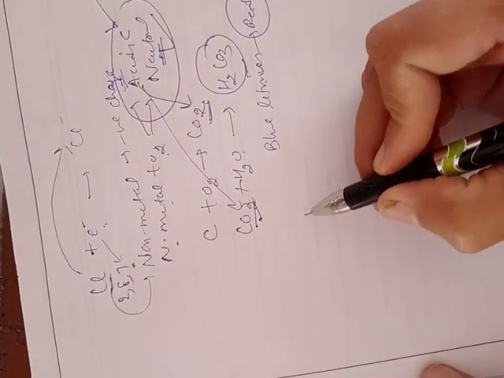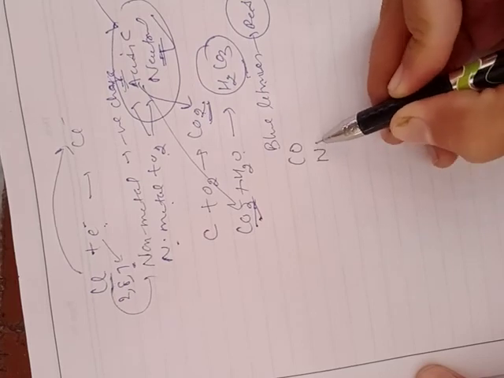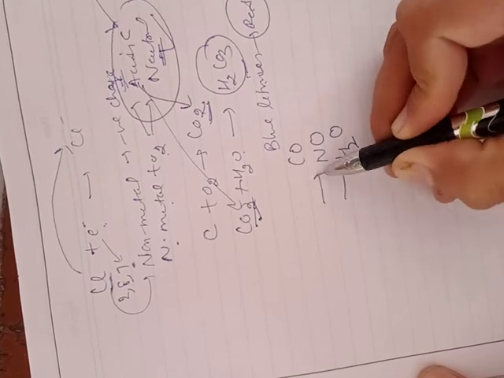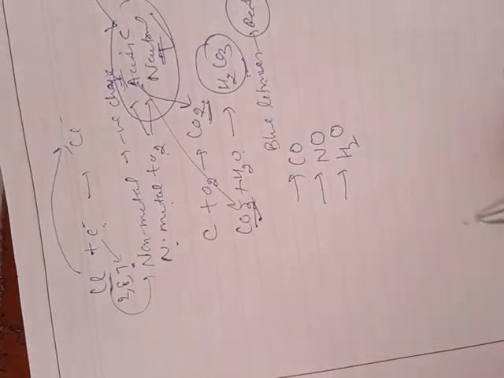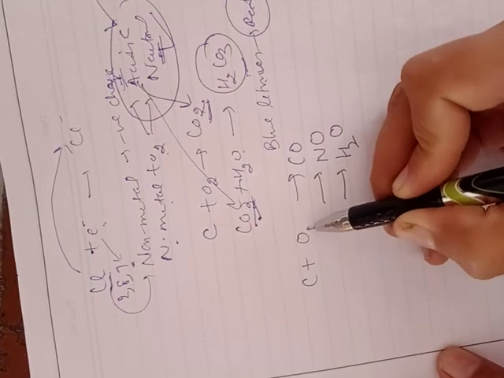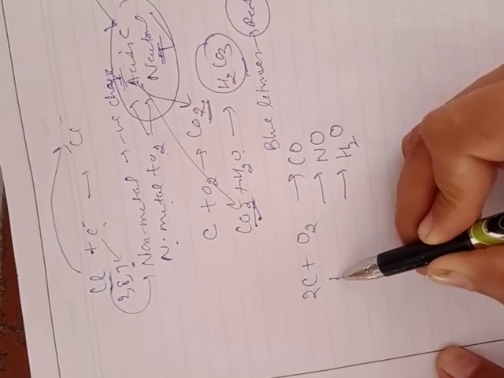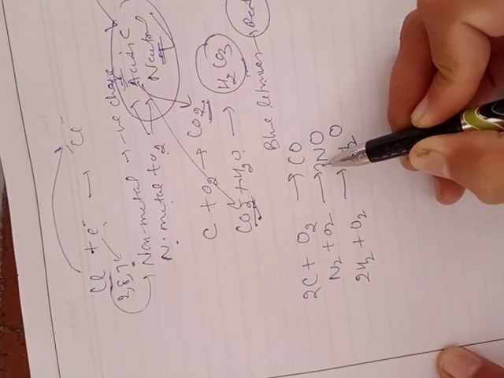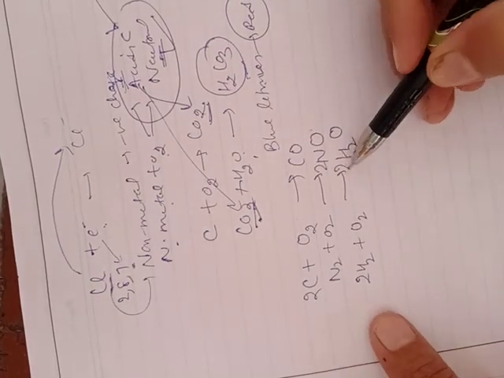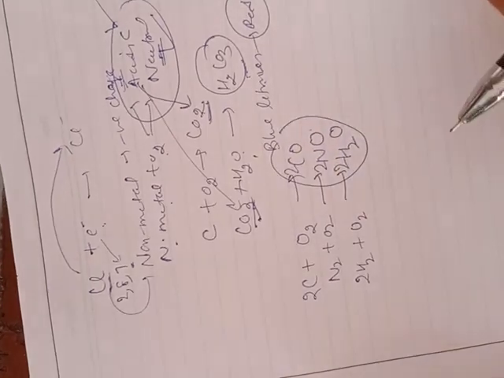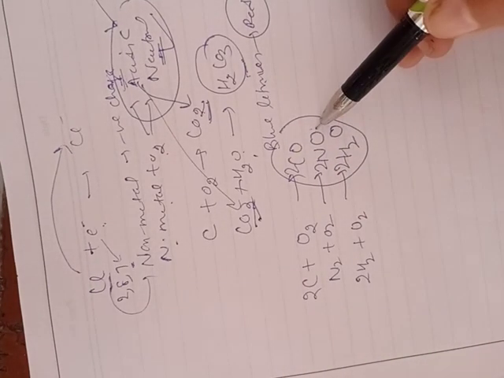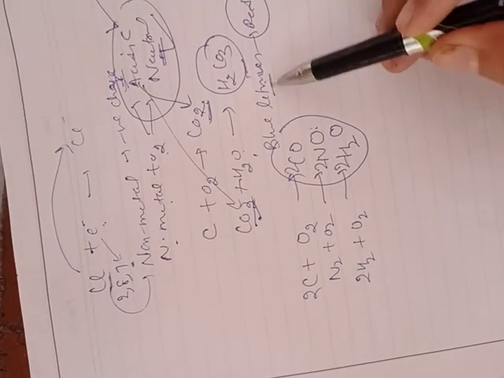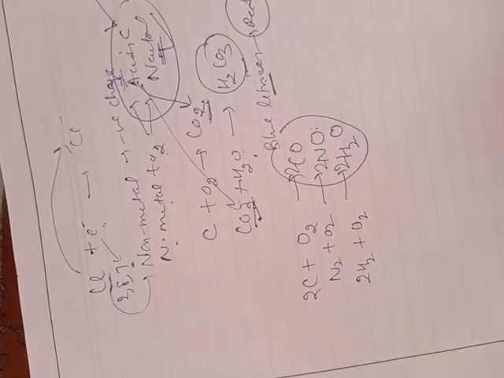Examples are formation of carbon monoxide, formation of nitric oxide, and formation of water. These oxides of non-metals are neutral in nature and formed by combination of carbon with oxygen, combination of nitrogen with oxygen, and combination of hydrogen with oxygen, resulting in formation of these different kinds of oxides. So these oxides are said to be neutral. It means their aqueous solution shows no change in color of blue or red litmus paper. Clear?